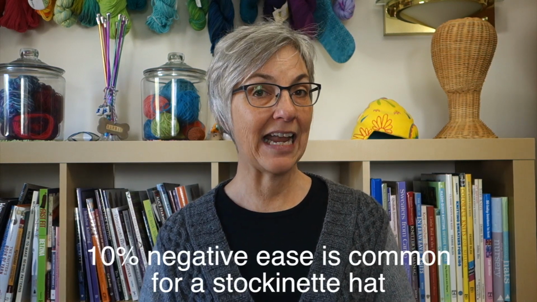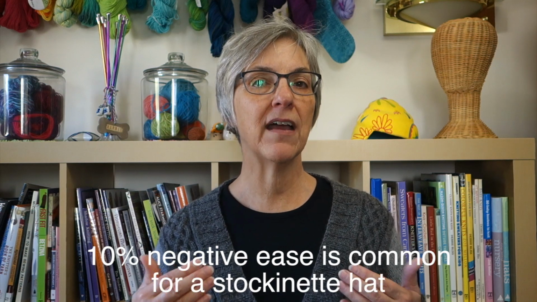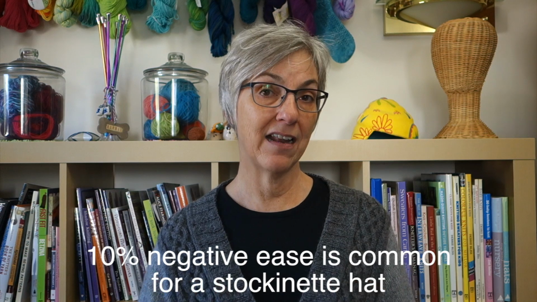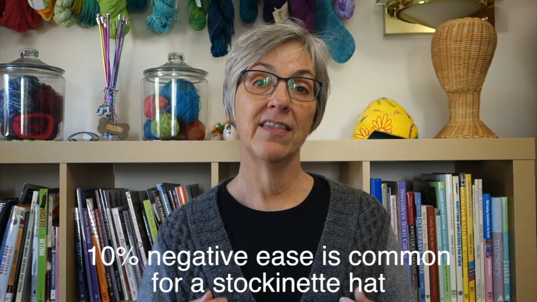While key measurements are used in order to design the hat, a hat is typically designed with negative ease, which means that it will be smaller in circumference when finished than the head that it's intended to fit. That is so that the hat will stretch to fit your head. If the hat is the same size or larger than your head, then it's just going to slide right down over your eyes. Your hat pattern should tell you the finished size of the hat as well as the size of the head that the hat is intended to fit.